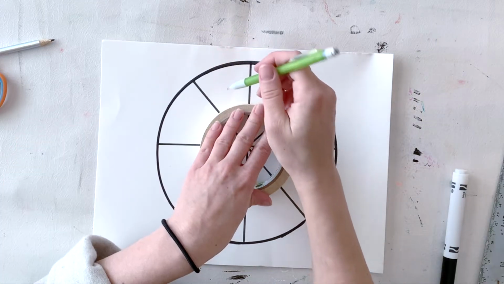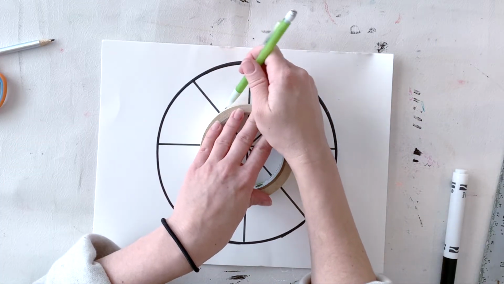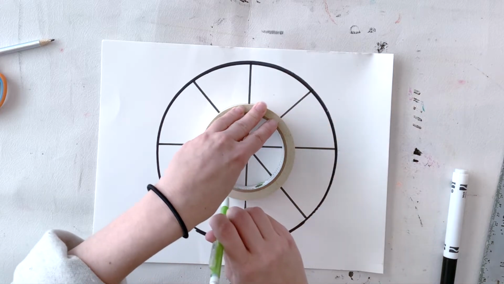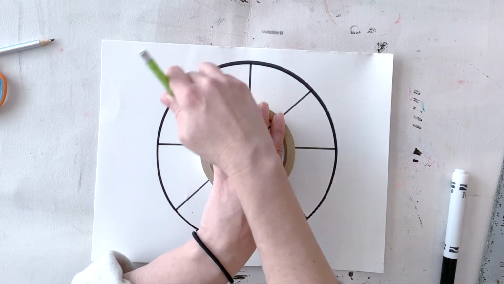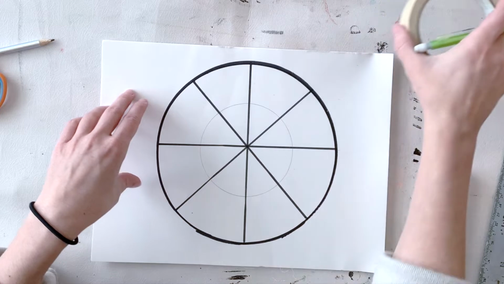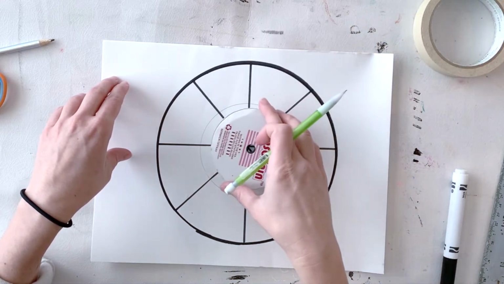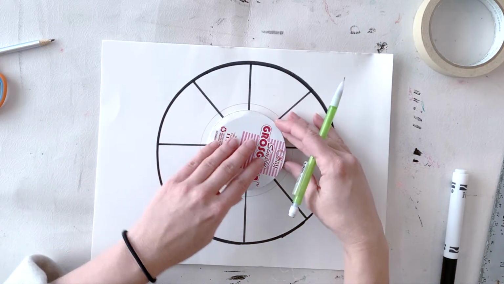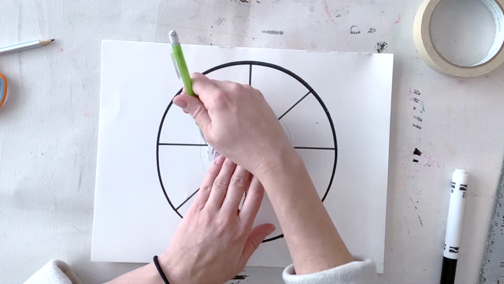All right, so now I'm going in with some found objects, and remember I mentioned my tape roll. I'm just going to use pencil now to trace around some different objects and build my mandala kind of using these objects.